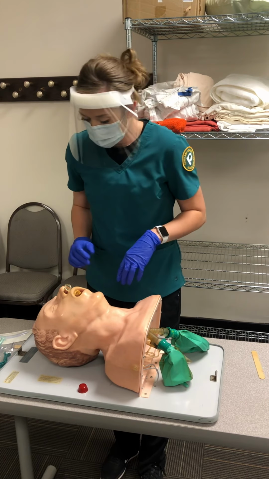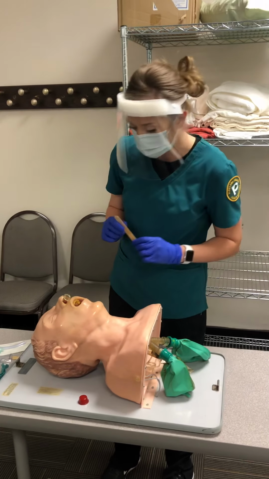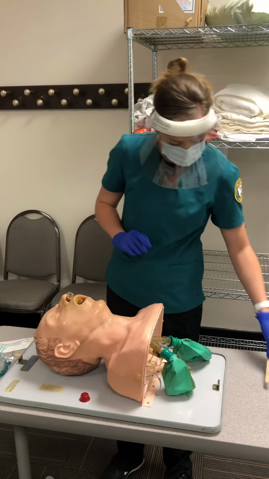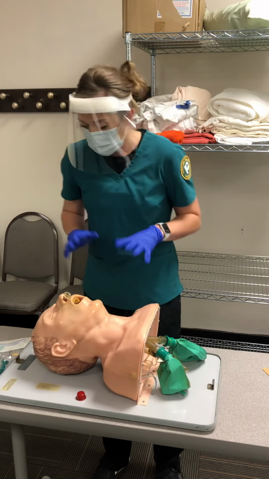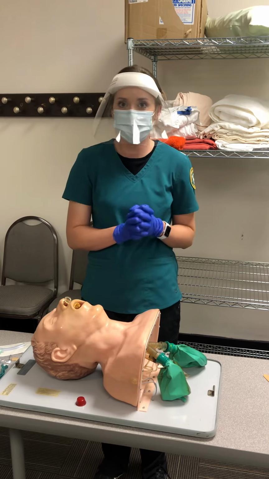Once it is in, I will visualize to make sure that it is placed correctly. I can use a tongue depressor to move the tongue out of the way. And then I will again assess the patient's vitals and document this in the patient chart.